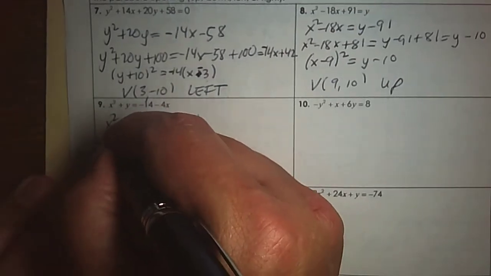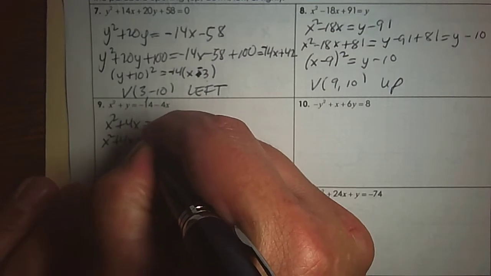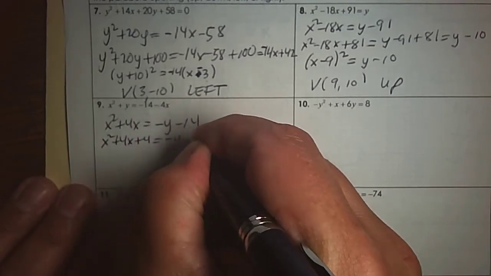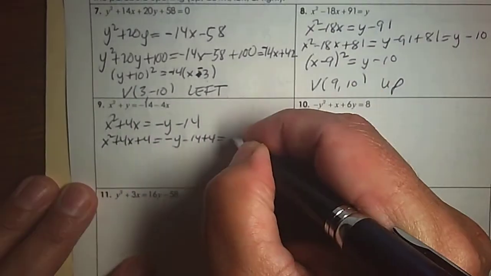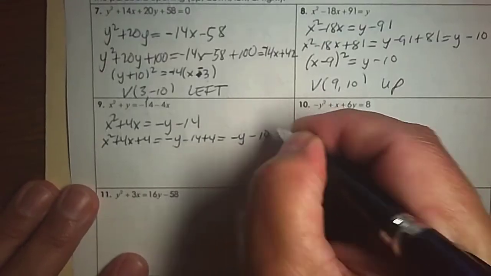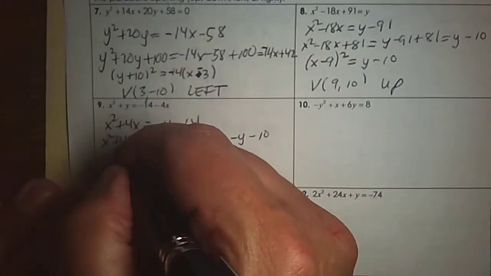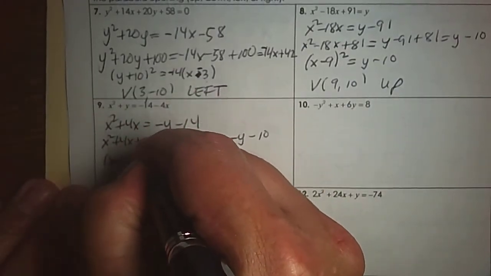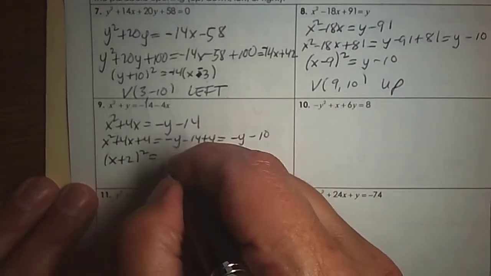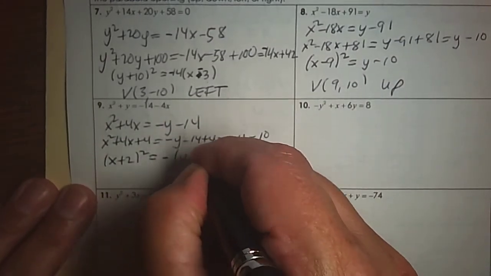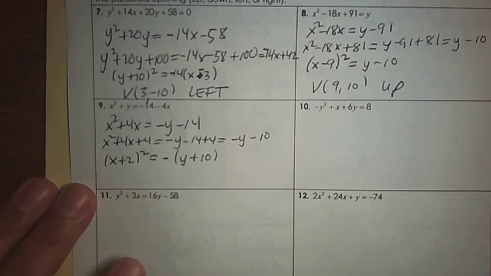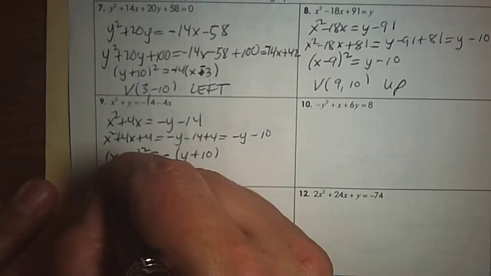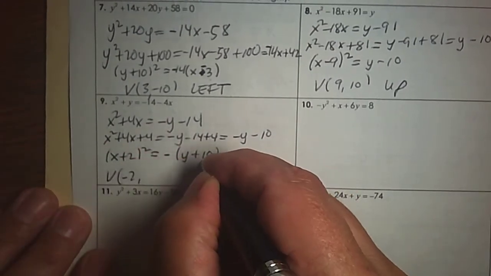Next, complete the square. So we're going to add 4 to both sides. That makes the right side negative 10. I'm going to factor. That's x plus 2 squared. And I'm going to factor out the negative 1. So that gives me y plus 10. The vertex is at negative 2 and negative 10.